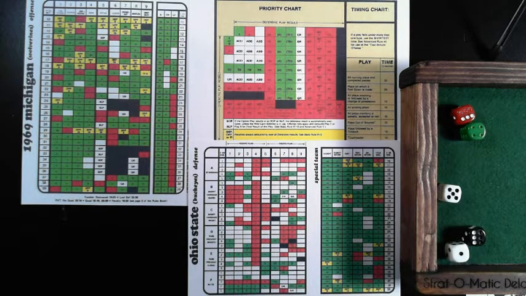Ohio State at the fumble return at the 31. There was nothing on there as far as being able to run it back. I think you fall on it. There was no cross or anything like that. Okay. So they fall on it, and they've got 1st and 10 at their own 31-yard line.